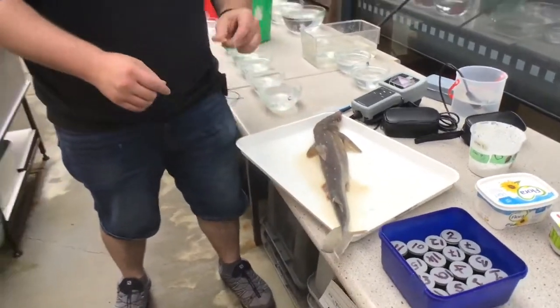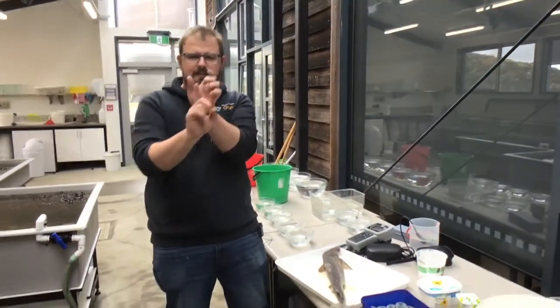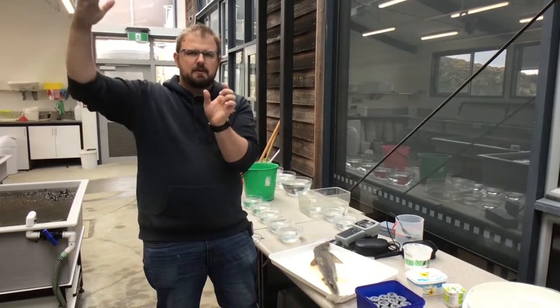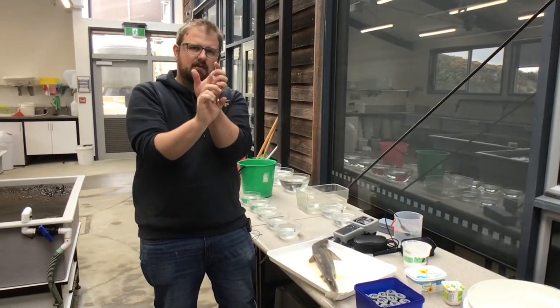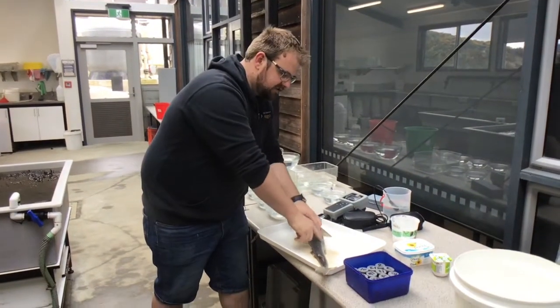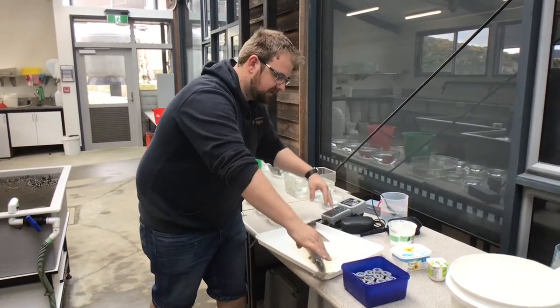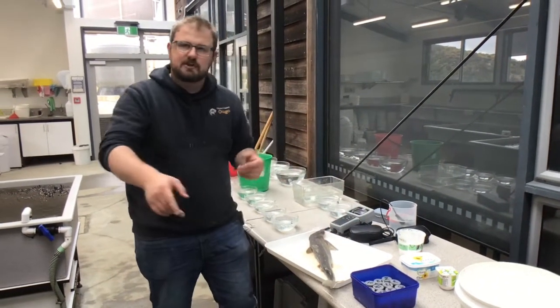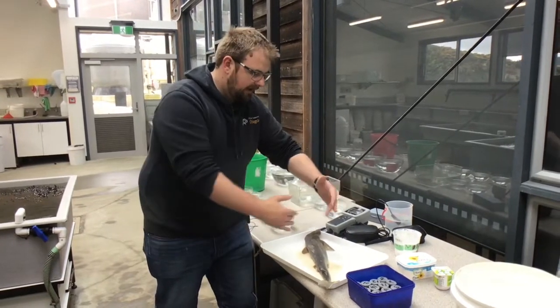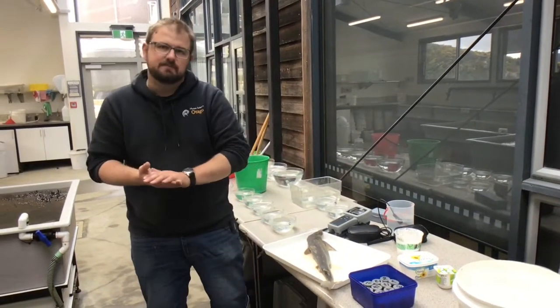So on the inside here, there's a very small pit, and in the middle of that pit is a little hair. Anytime a pressure wave comes along and moves that hair, it then triggers nerves, letting the shark know that pressure waves have hit it in a certain direction. So it's a 360-degree sense that they can use.